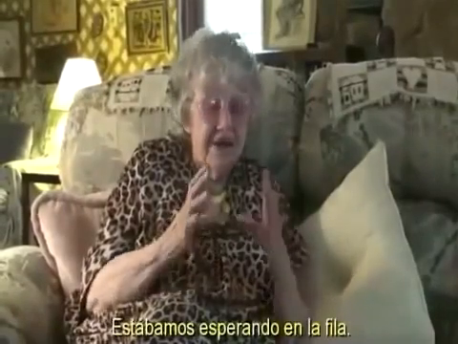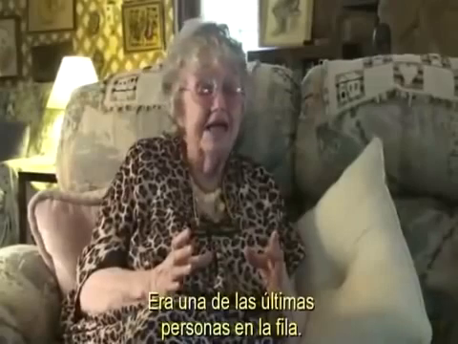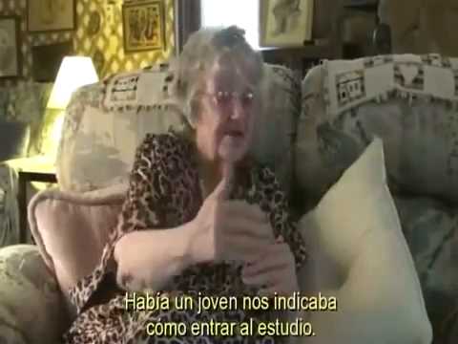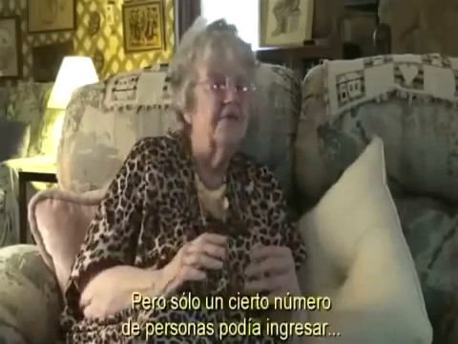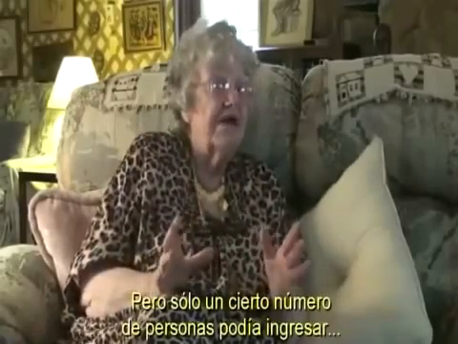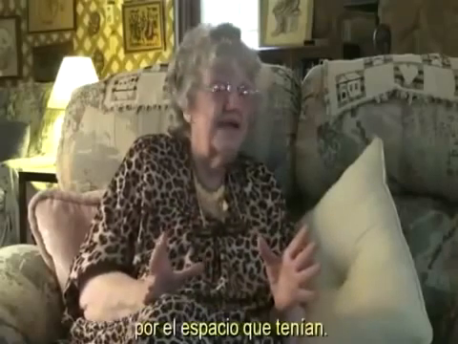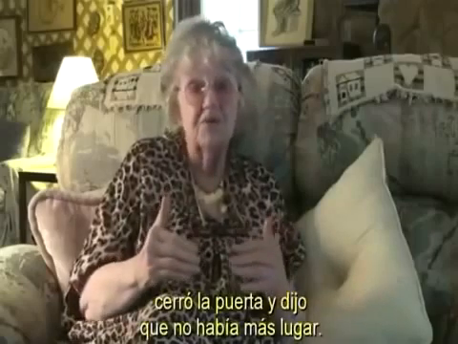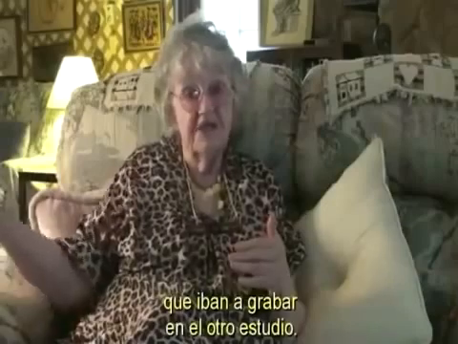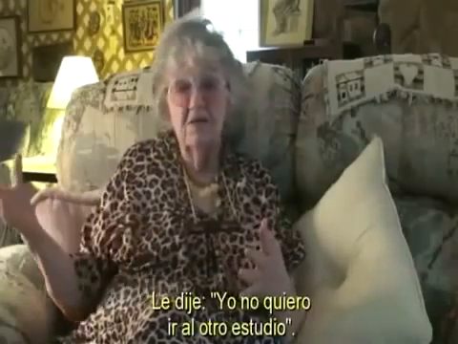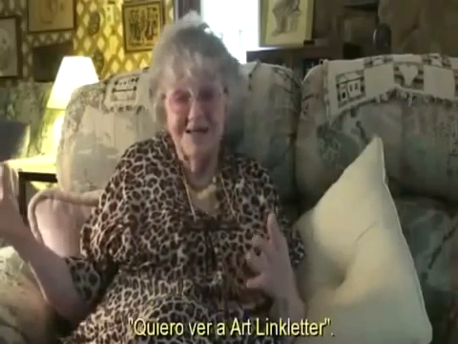We were waiting in line. I was one of the last people in line, and the young man who directed us into the show said there were just a certain number of people that were invited. That's all the room they had. When he came up to me, he closed the door. He said, "We have no more room," and he gave tickets to the next show that was being taped in the next studio. And I told him, "I don't want to go to the next studio. I want to see Art Linkletter."